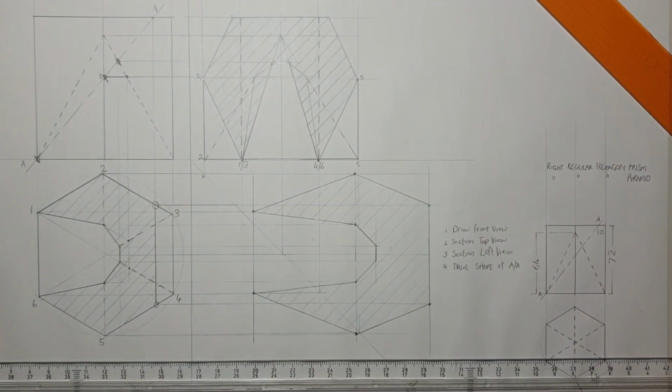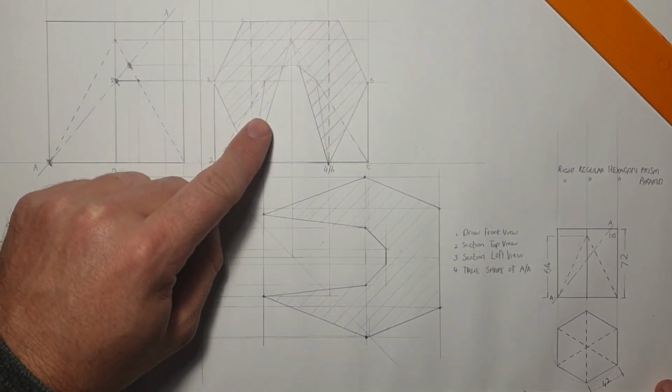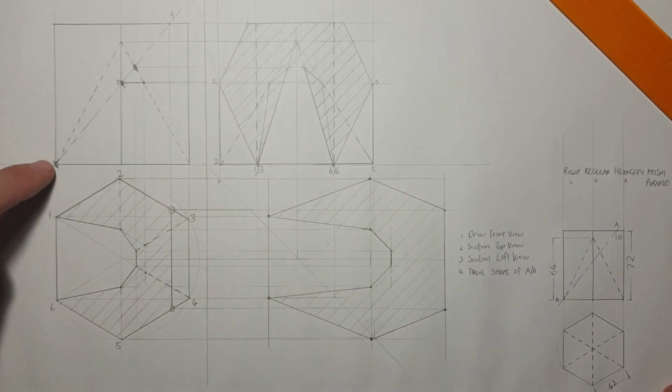And there we go. This is our section top view, section left view, our given front view, and then this is the true shape of that section AA.